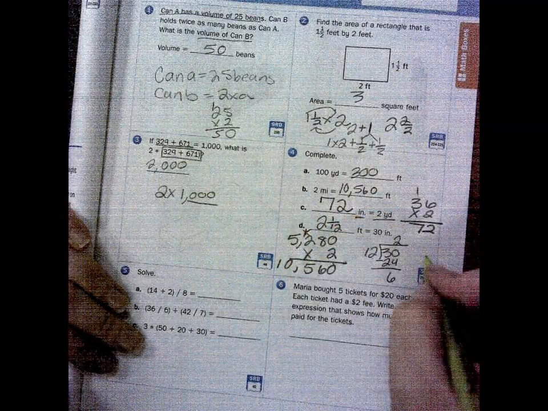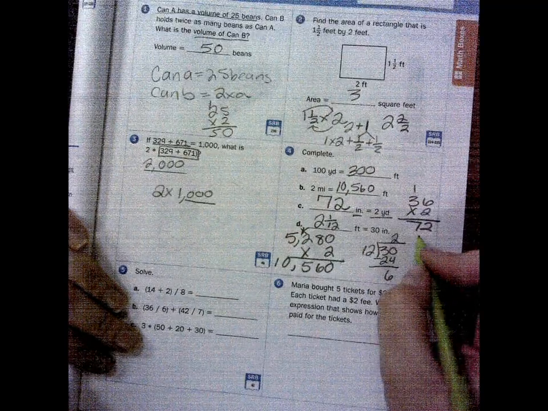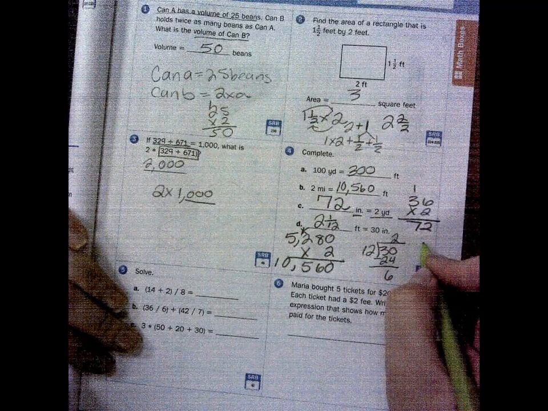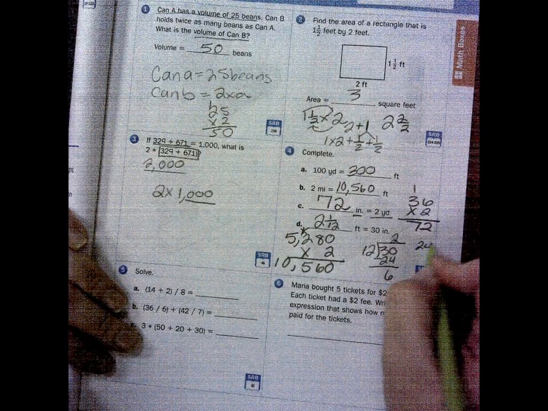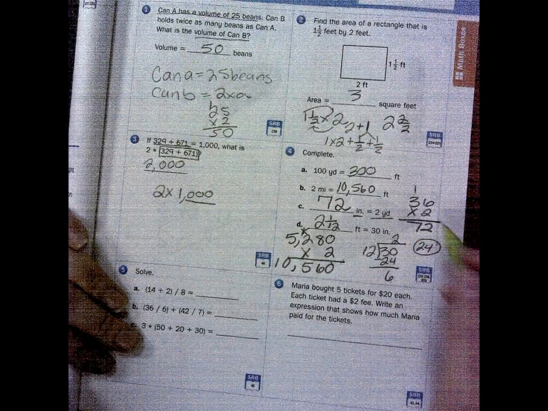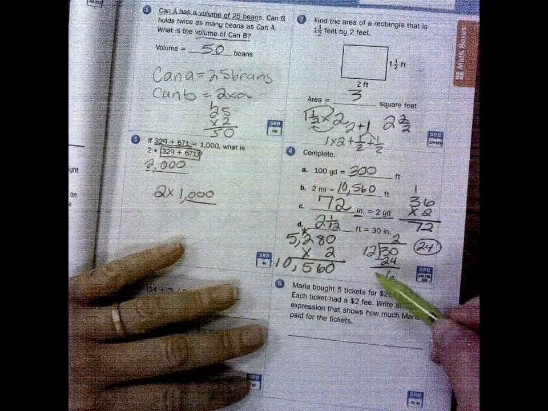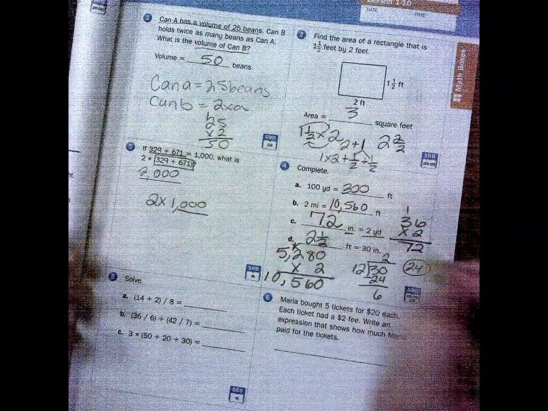So if we don't know how to do that, we have to think about just adding on. Well, 12 inches plus 12 inches is 24 inches. So I would take that out, and there's 2 of them. So that would give me my 2 feet. But then I'd be left with 6 inches, which is the same as half. So it'd be 1 over 2, not 1 over 12.